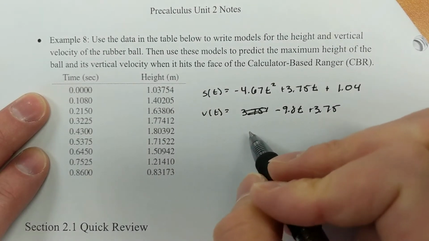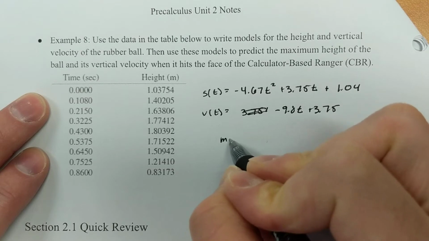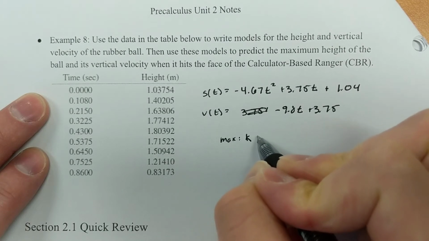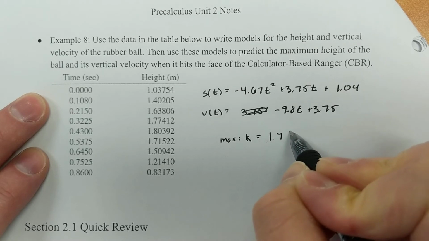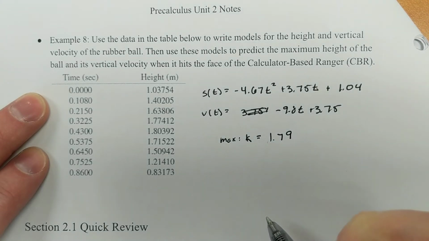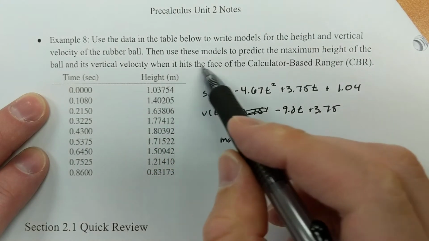So the maximum height of this object is now the k value, which comes out to be 1.79, and so that's the maximum height.